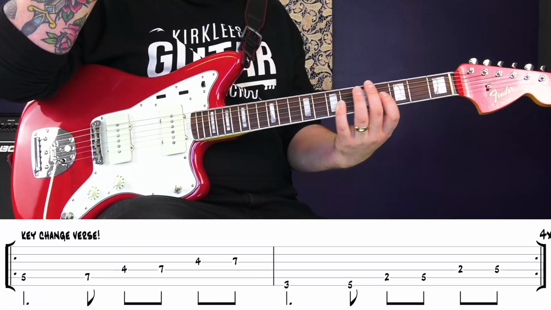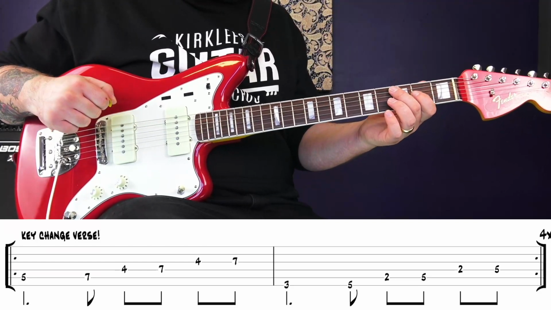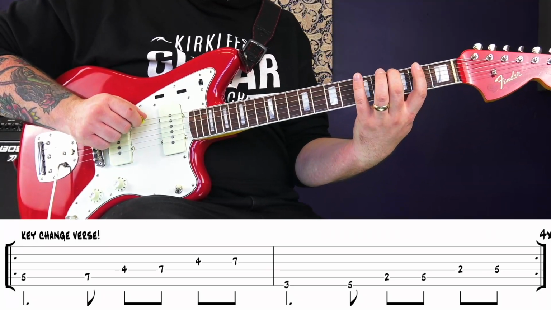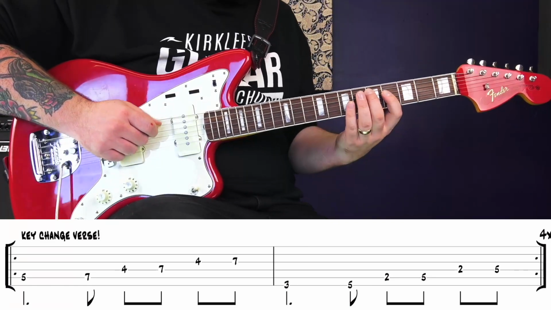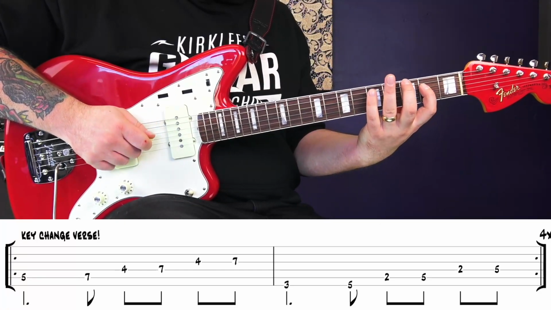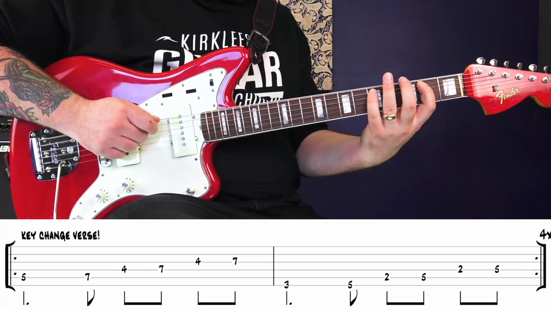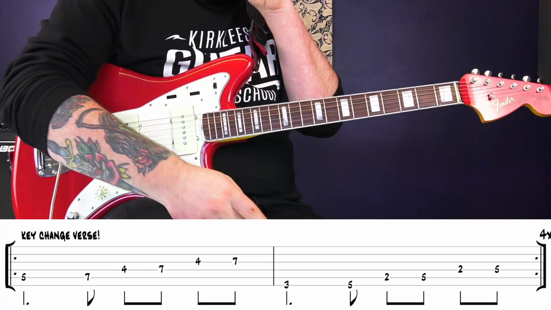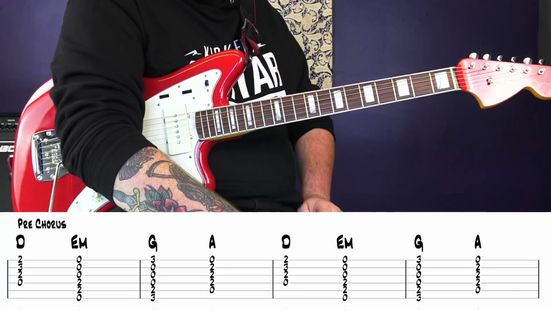And then we're going to move down to the 3rd fret of the low E string, not the A string. Don't confuse it with the first one. You're going to go 3, 5, 2, 5, 2, 5. And you're going to do that 4 times, combined with a key change pre-chorus.